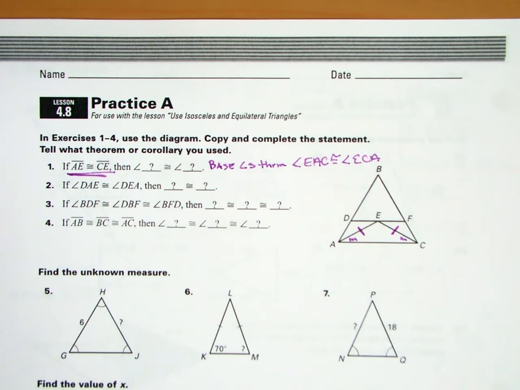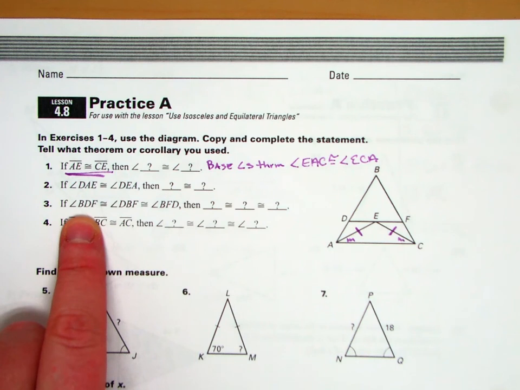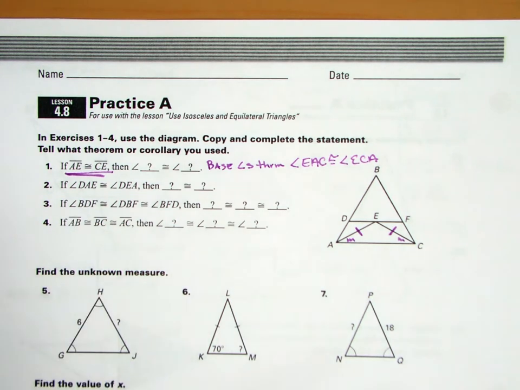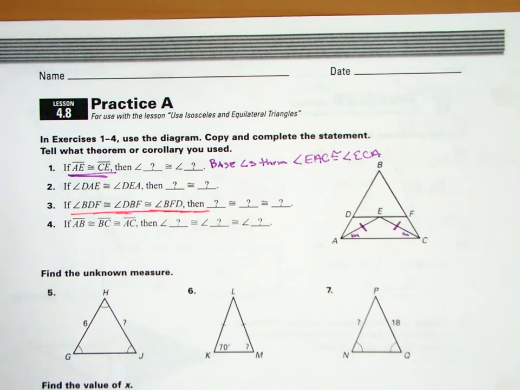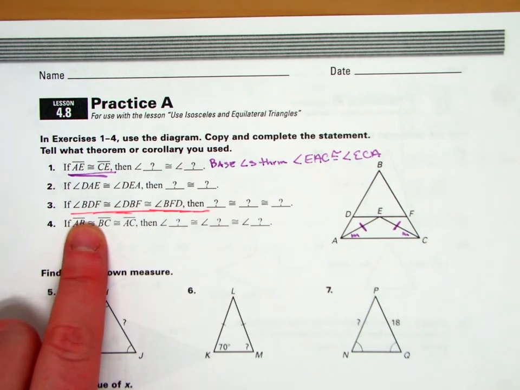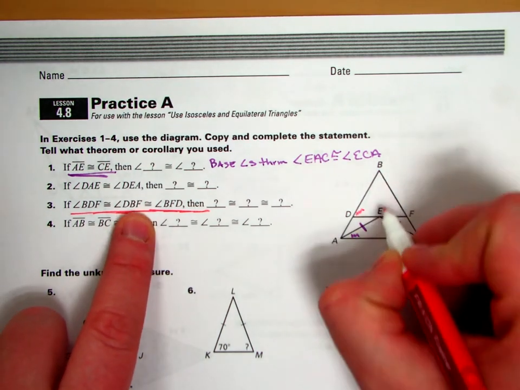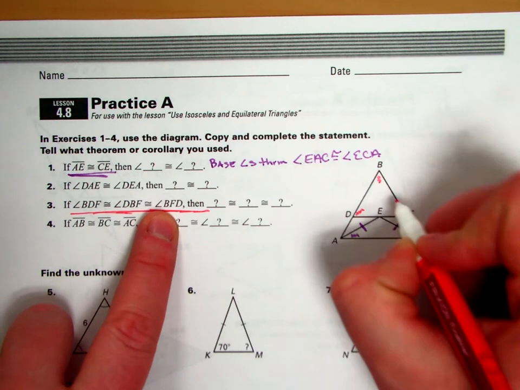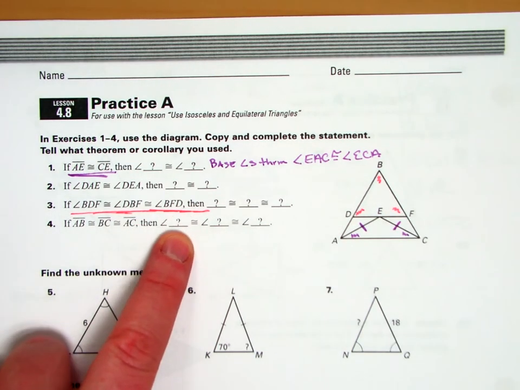Okay. The next one I'm going to do with you is we're going to look at number 3. I'm just reading it so I figure out what kind of color I want to use. I'm going to use red with this. Okay. So if angle BDF is congruent, so that's this little guy, congruent to DBF, which is this little guy, to BFD, to this little guy, then what sides are congruent?